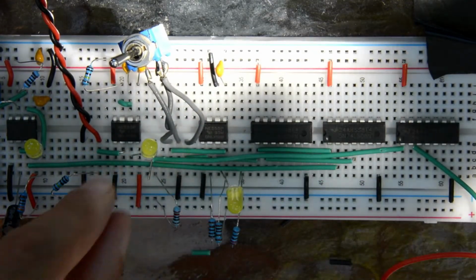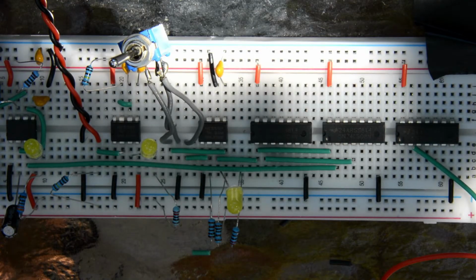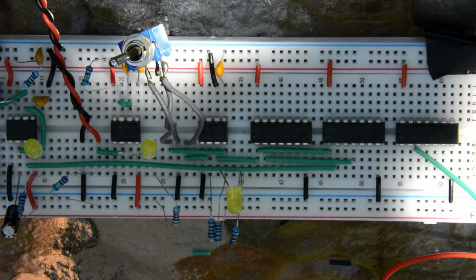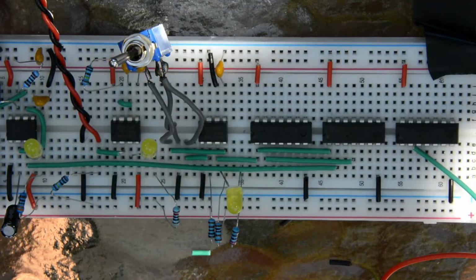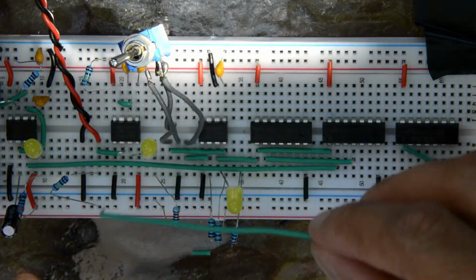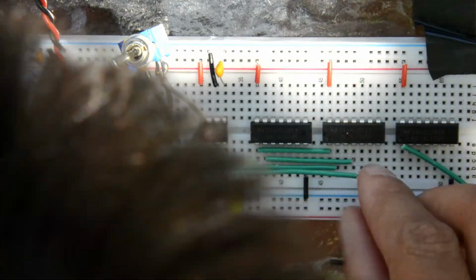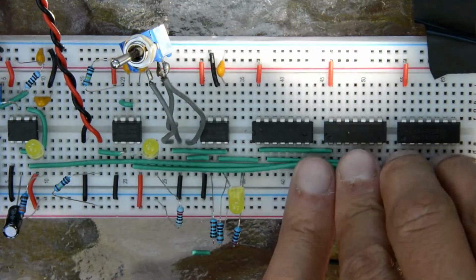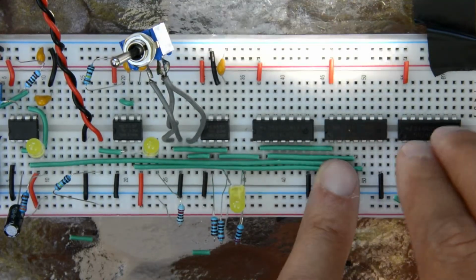Take this out. Let's see if we can get this. There we go.